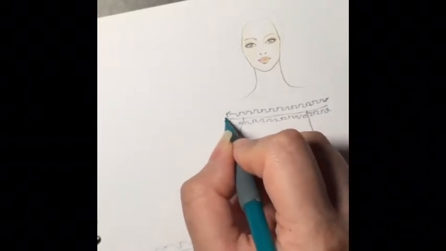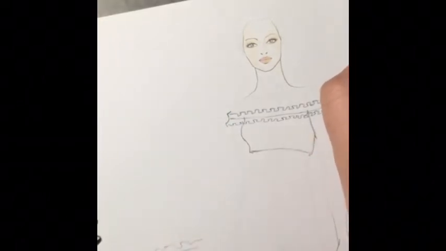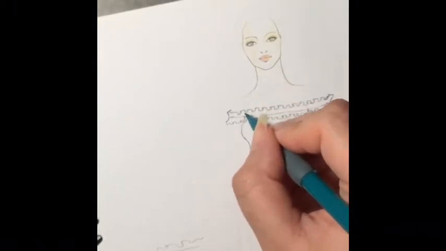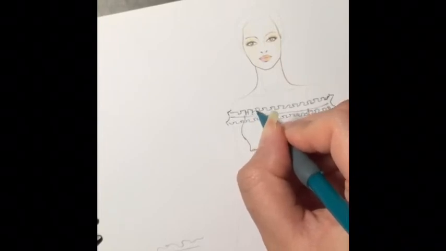And then I'm going to make my same L shape on that side. Now, to make this look a little bit more realistic, I'm going to go back and at each down divot, I'm going to make my lines.